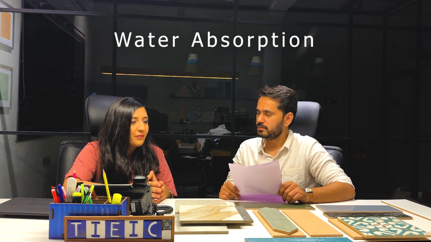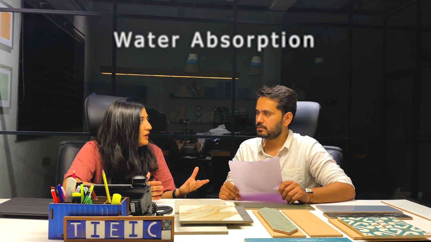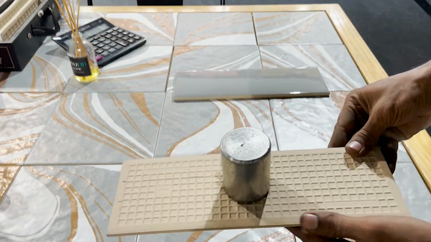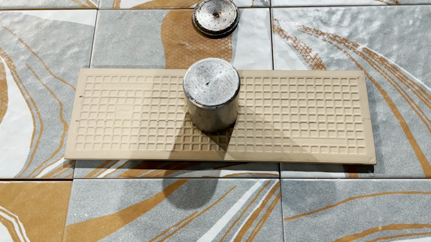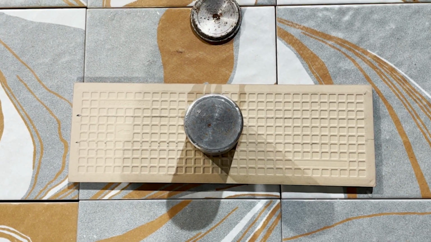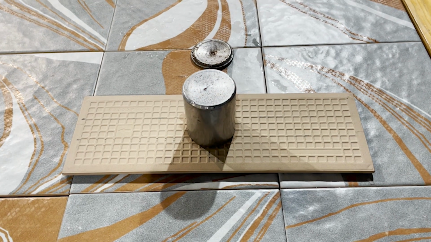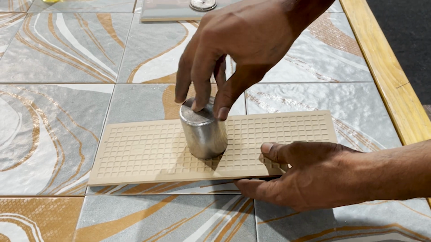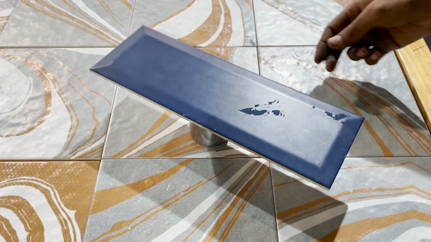So then the next one is the water absorption. That is, I think, pretty basic, but you can explain. Water absorption is a method wherein we check in how much time the quantity of water is absorbed by the tile. We pour the water on the tile, and we check how much time the water takes to get absorbed. So that is the water absorption capacity.